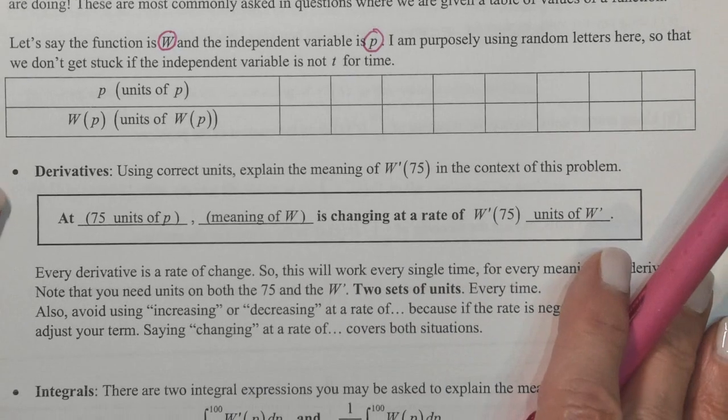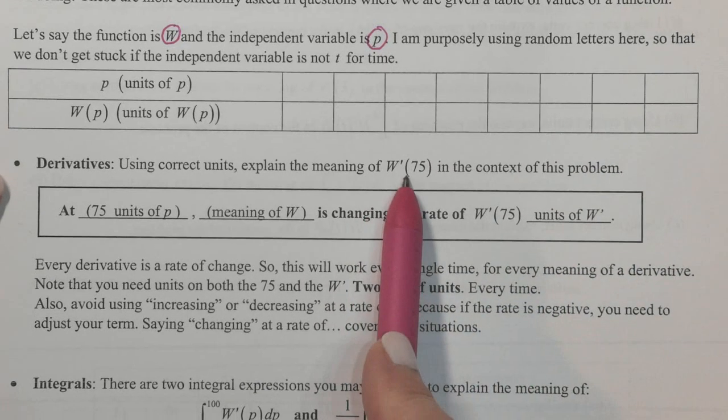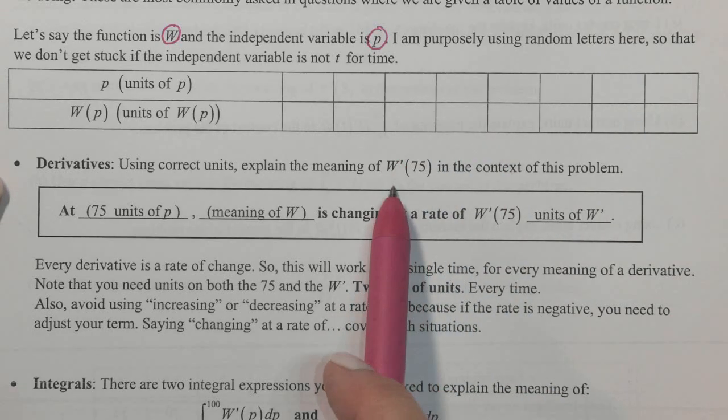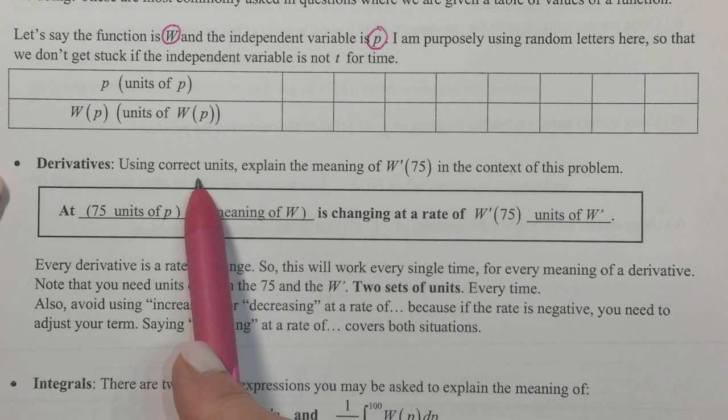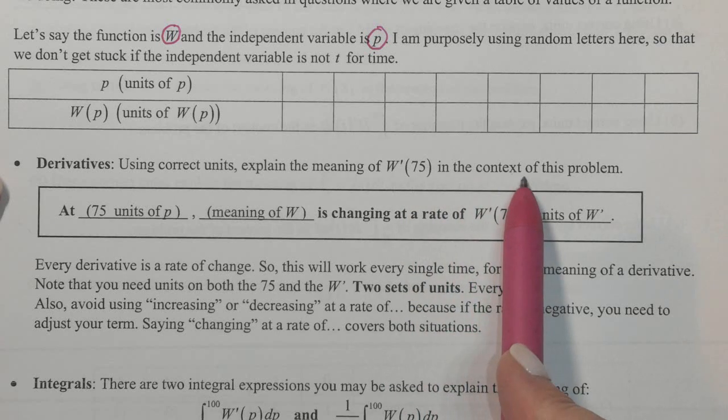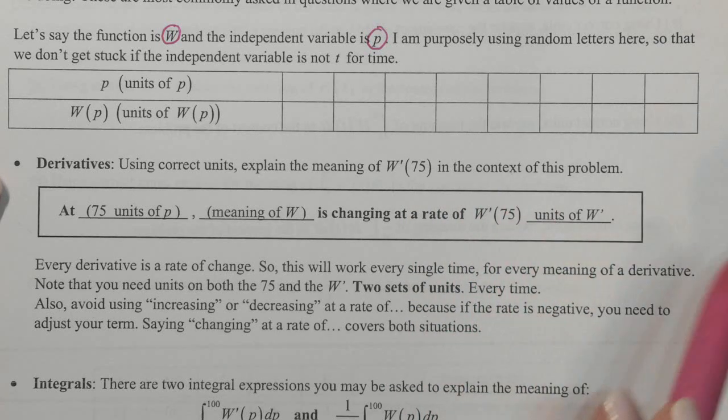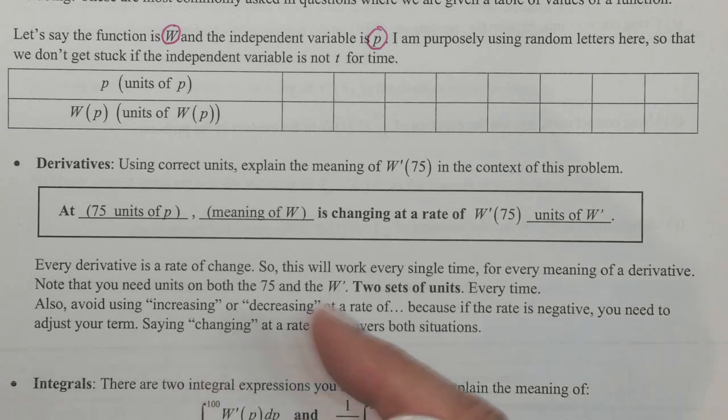So in this problem, you would probably be first asked to use the values in the table to approximate W prime at 75, or some p-value, using correct units in the context of the problem. So what I'm going to provide here is a template that you can use. This is by no means the only way you could answer this question, but if you follow this template, you will always be expressing everything that you need to express.